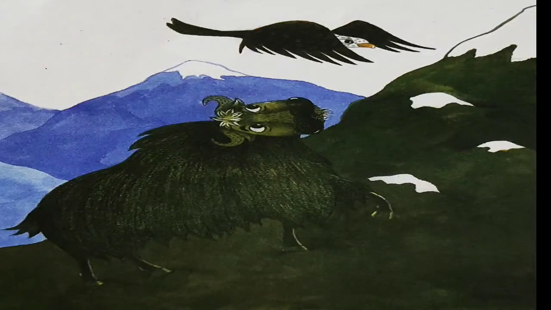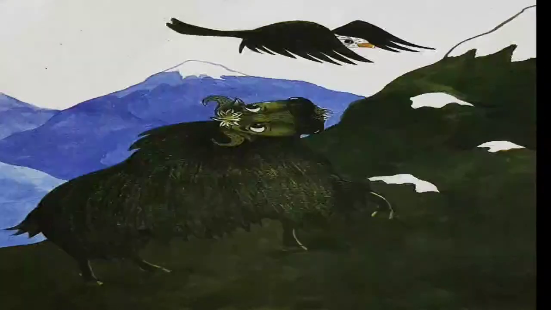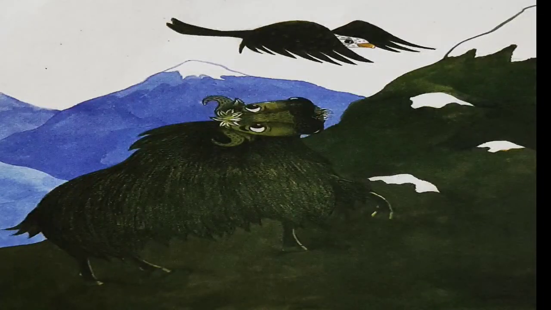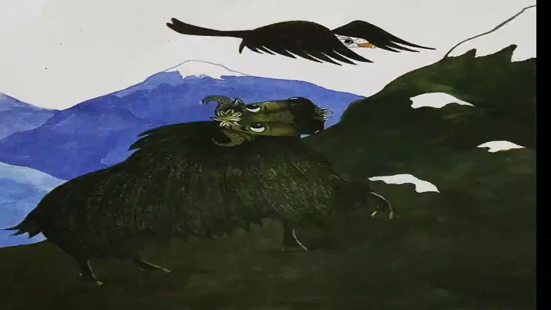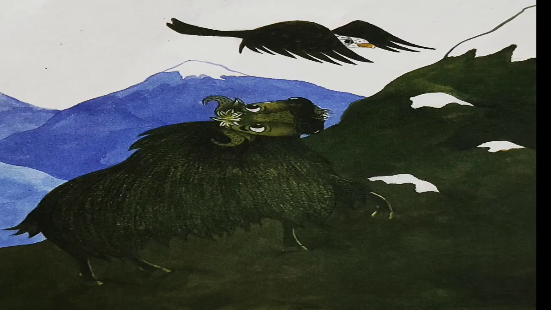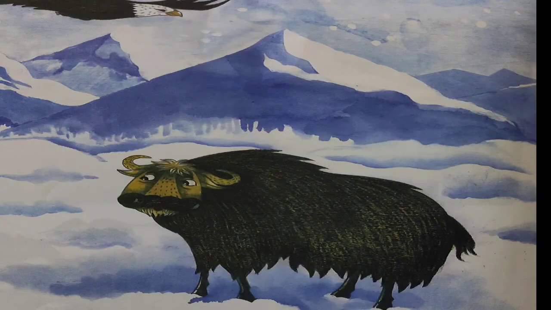So now, after visiting 4 places, they wanted to try out this 5th place. Okay, so they started climbing this mountain in the Himalayas. The higher they climbed, the colder it got, until he finally reached the top of the mountain.